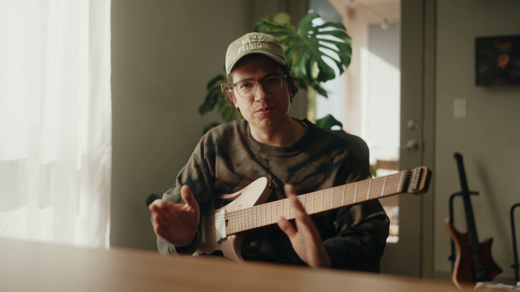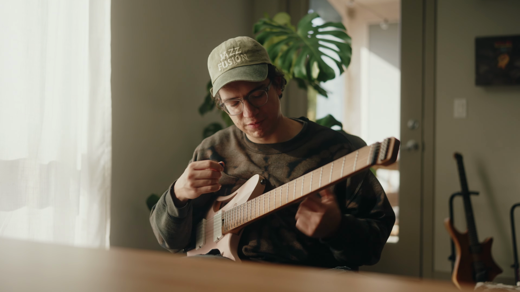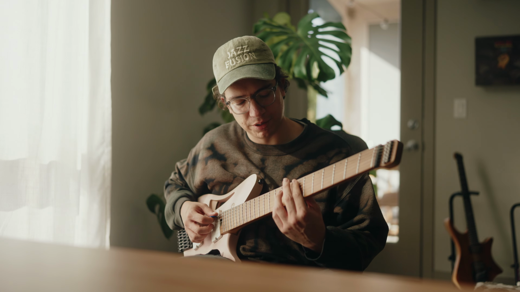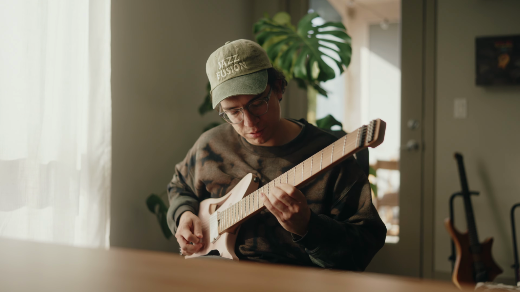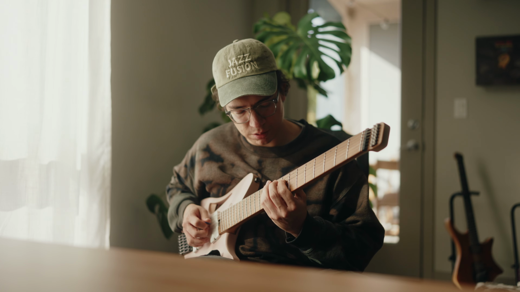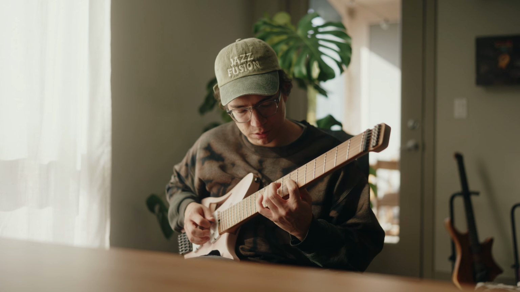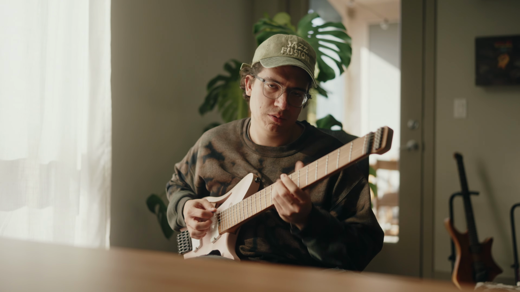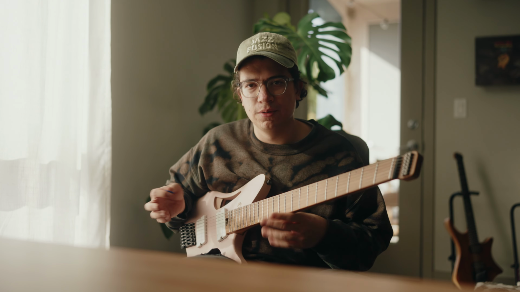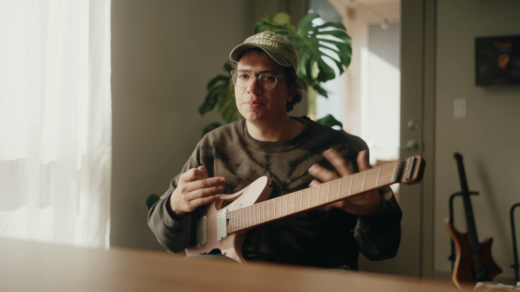Because that's a half step movement kind of thing. If I went from B Dorian to C Dorian, it would sound like this. Which is cool, but it's very half-steppy vibe.